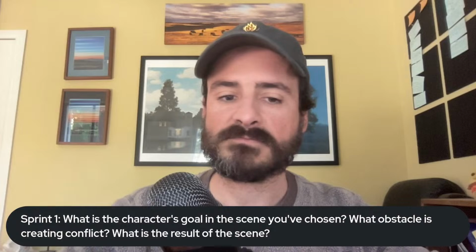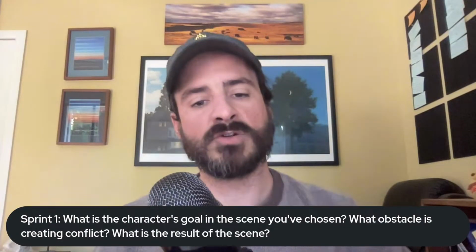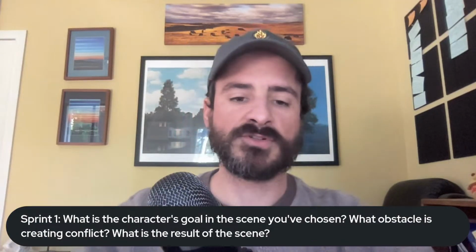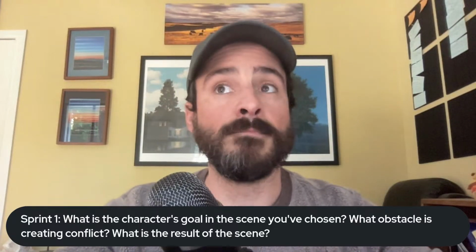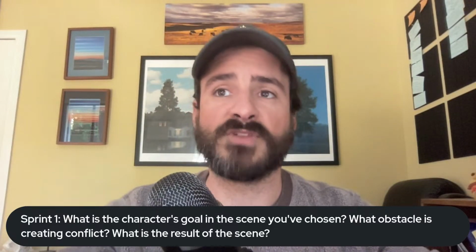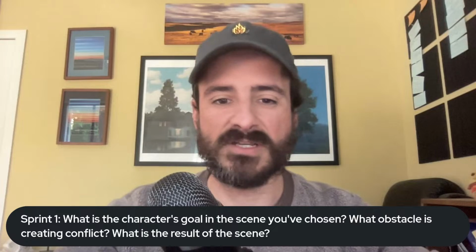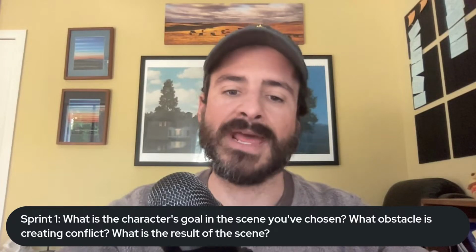But we're going to start with the first sprint. And this is really important. What is the character's goal in the scene you've chosen? What obstacles create conflict? And what is the result of the scene? I really believe that most of your scenes should have these elements. Not every scene, but most strong scenes are going to have this.